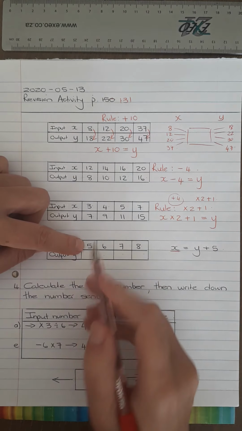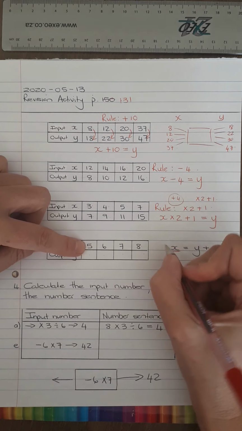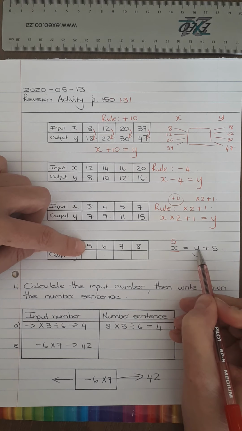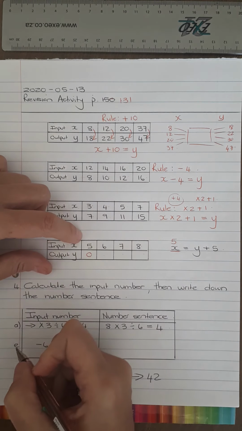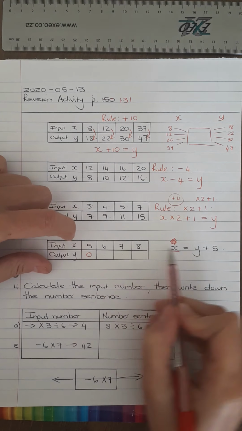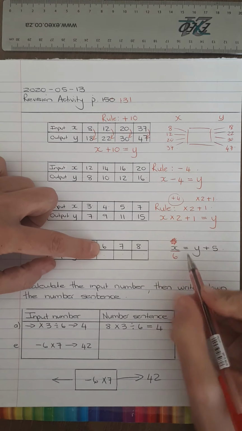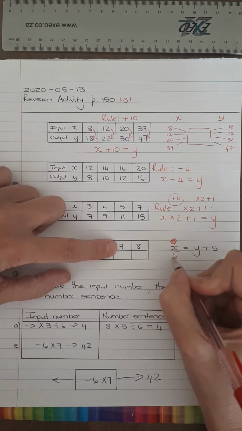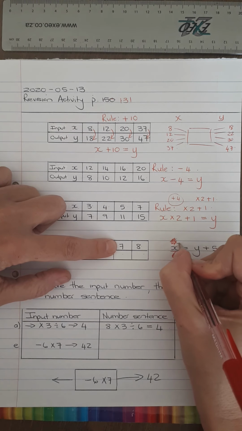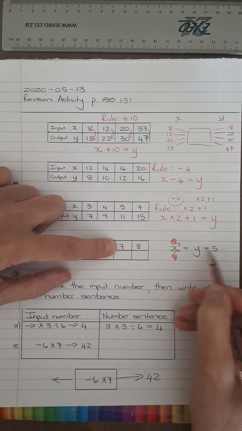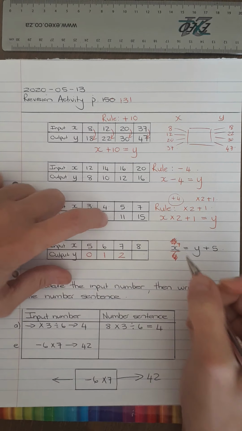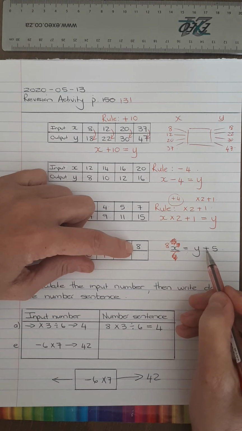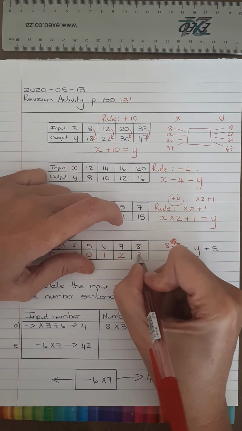If I substitute the x with a 5, then I have 5 equals what plus 5? Then y will be 0. If I substitute the x value with a 6, 6 equals what plus 5? Well, 1. If I change this into a 7, 7 equals what plus 5? Then y will be 2. If I change this one into an 8, 8 equals what plus 5? That will be a 3.